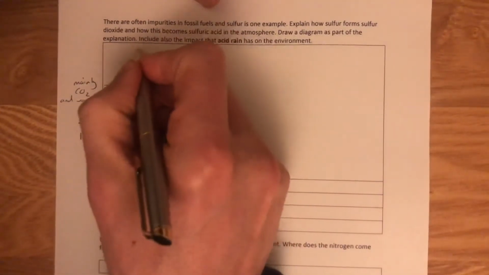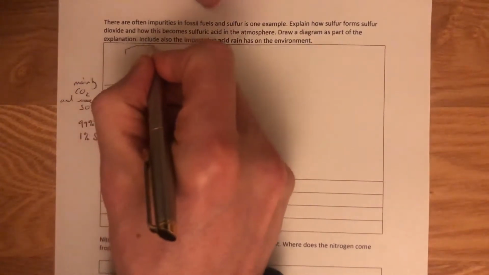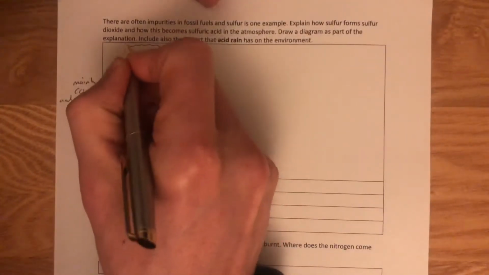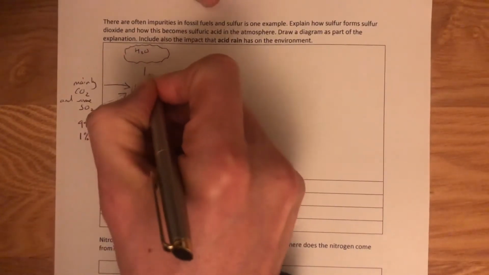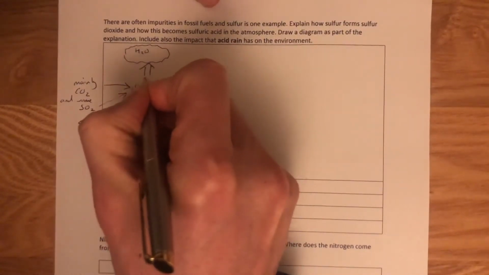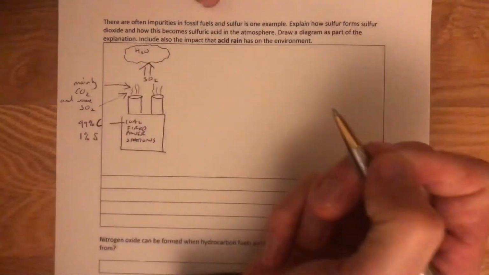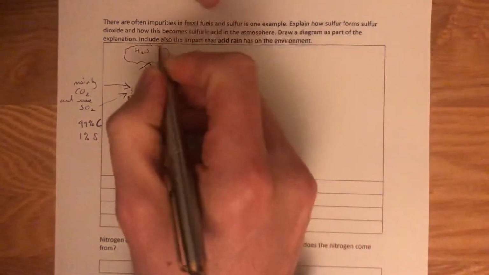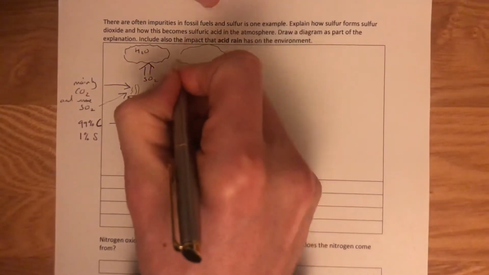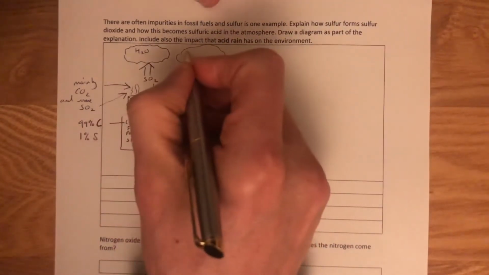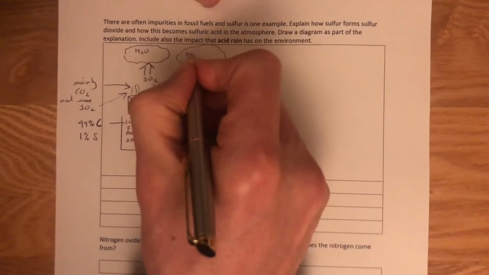Okay, now above, up in the sky, we have some nice clouds, which are of course water. So what we get now is this sulfur dioxide going into these clouds, where it dissolves in the water, and so we then end up with a mildly acidic cloud, because sulfur dioxide and water, when it dissolves, makes sulfuric acid.